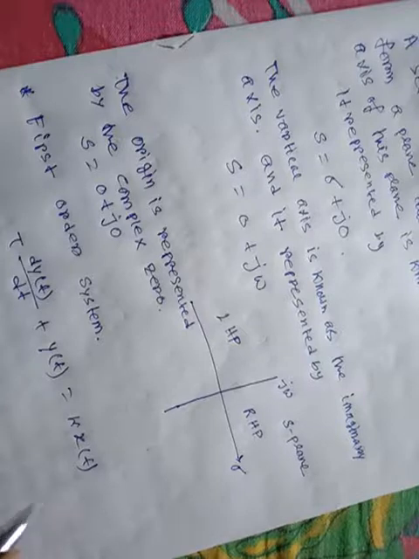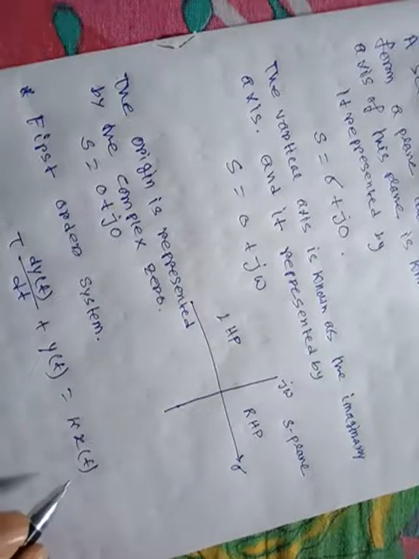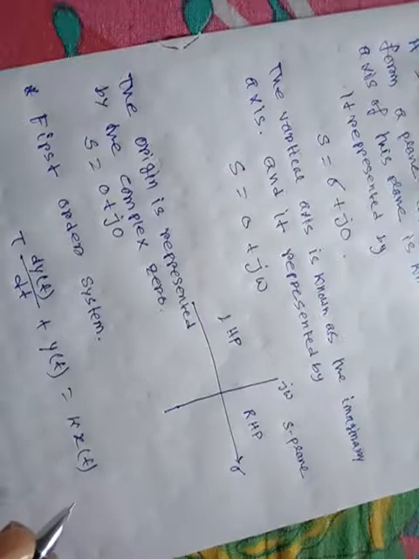The x(t) and y(t) are the input and output variables of the system, respectively. The transfer function of the system can be obtained by taking the Laplace transformation on both sides of this equation. The Laplace transformation I will discuss in the next class. Today, let's stop at the first order equation of the system.